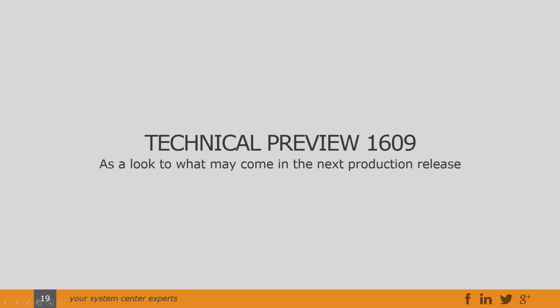With the rest of the time, what I wanted to talk about is the two most recent technical preview releases of Configuration Manager. Because specifically in this release I'm going to talk about now, 1609, there definitely is going to be something that's going to impact every single one of you guys. So I want to spend a little bit of time talking about that because it is going to change how you work with boundary groups and distribution points.